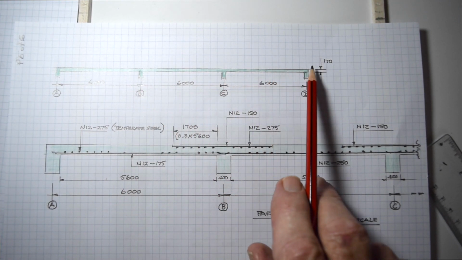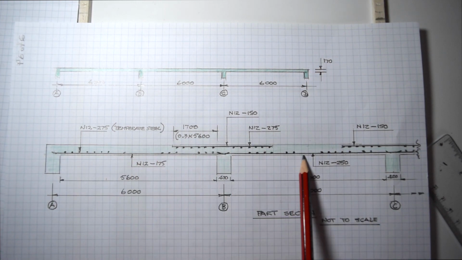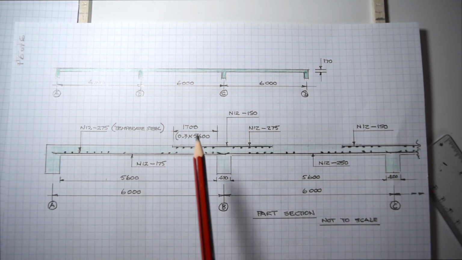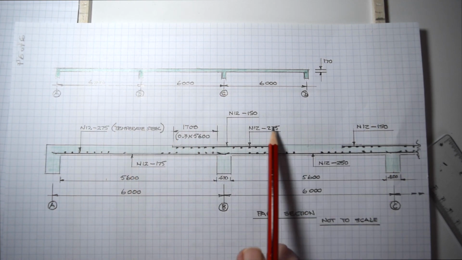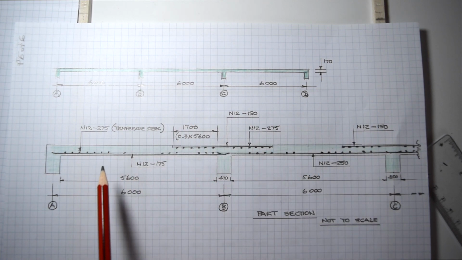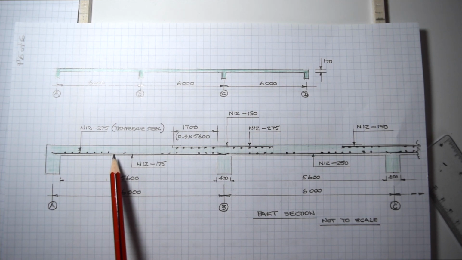We've decided on a 170 thick slab, and this is the first 2 spans, A to B to C, but at an enlarged scale. And it's not an exact scale, but it gives you some idea of slab detailing. And this will be the sort of thing that will probably turn up in your assignment.